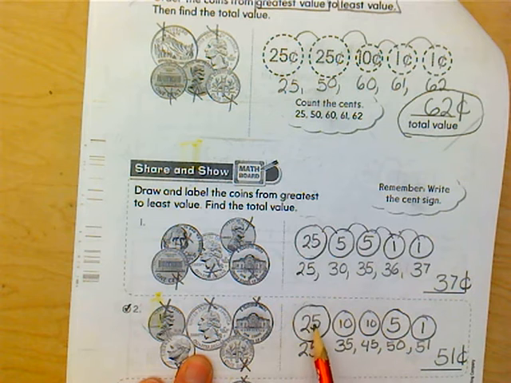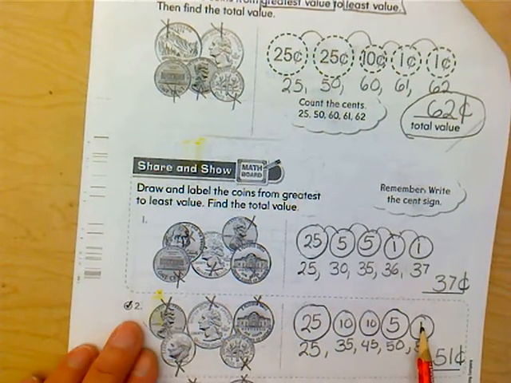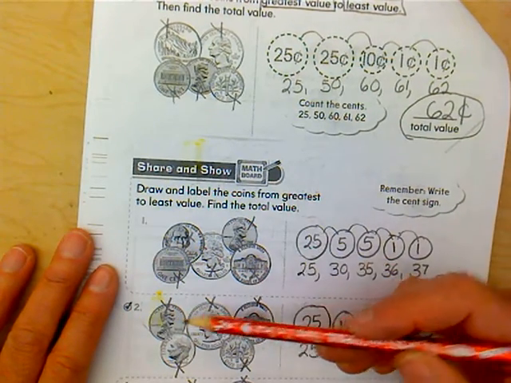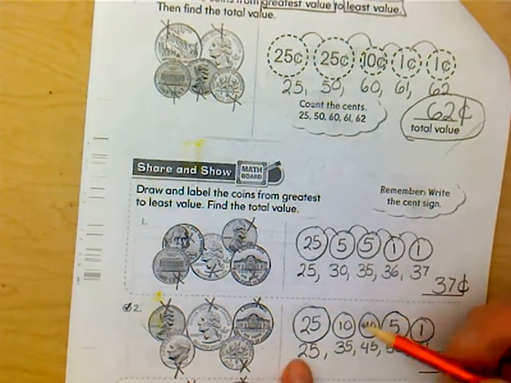Okay, our next problem had a quarter, 2 dimes, a nickel, and a penny, which I have represented with my value, putting them in value order. 25, my 2 tens, my nickel, and my 1. And I'm crossing them off to make sure that I have them all. 1, 2, 3, 4, 5 drawn coins.